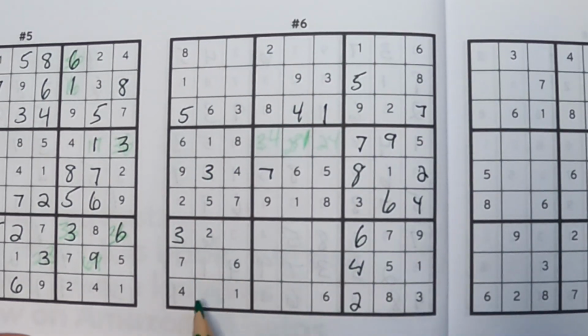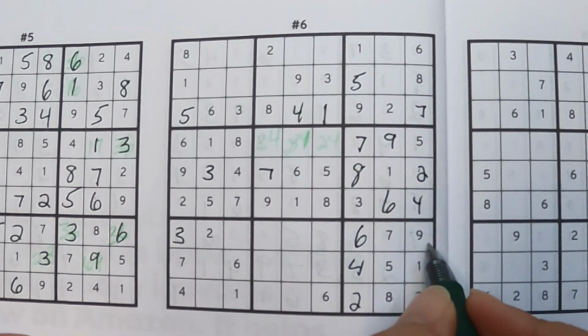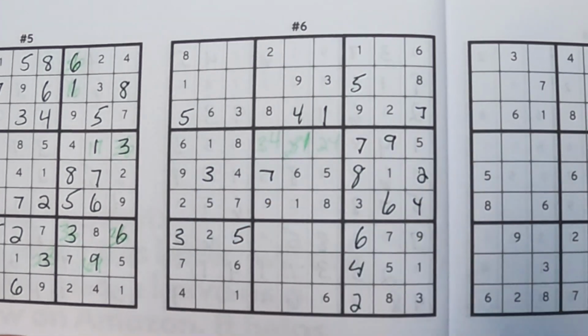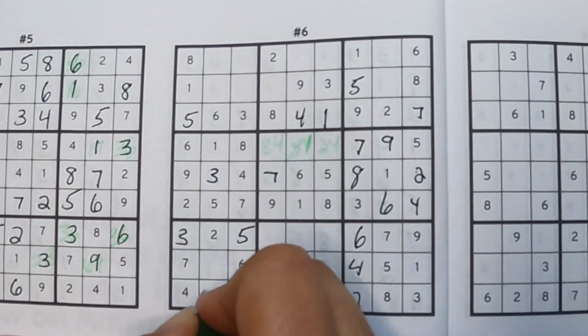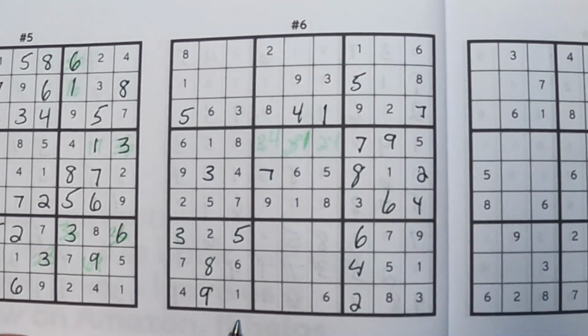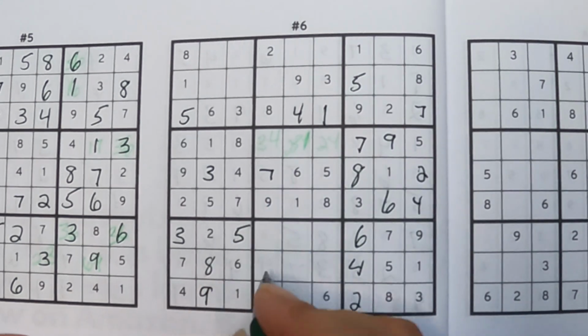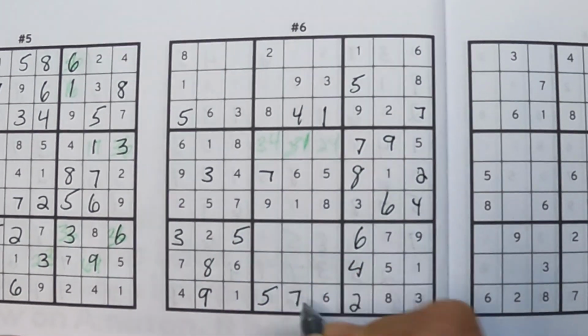For this box, we're missing 5, 8, and 9. We've got an 8 here and a 9 here, so this is our 5. 8 here, so 9, 8. For this bottom row now, we're missing 5 and 7. We've got a 7 here, so 5, 7.